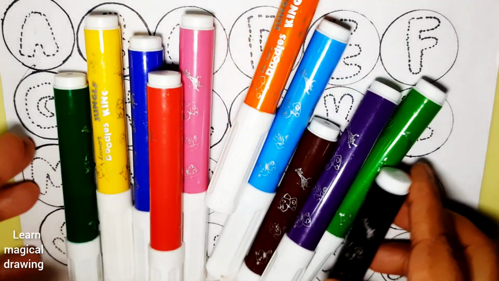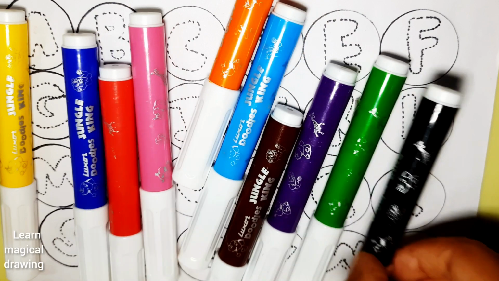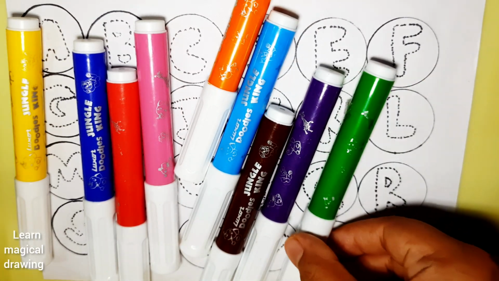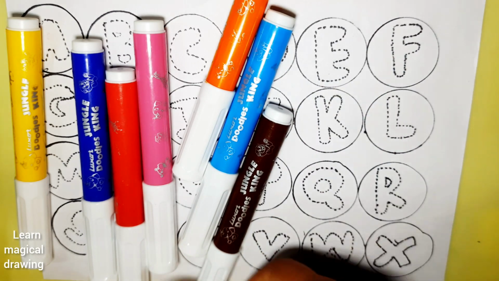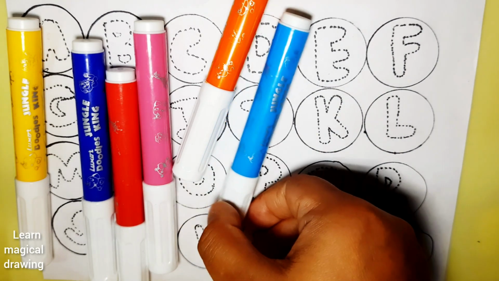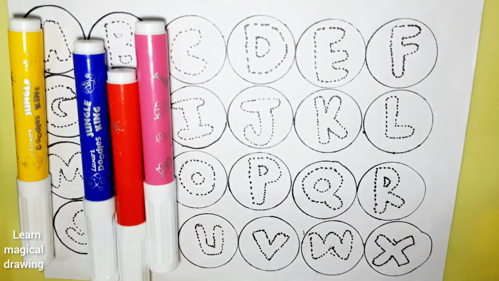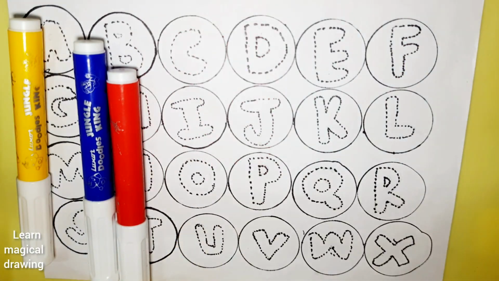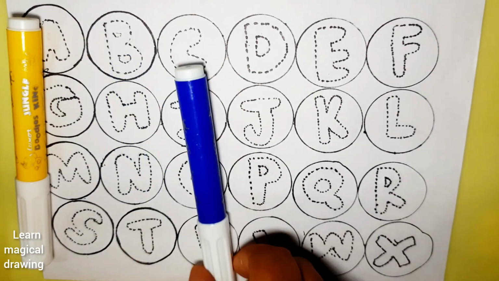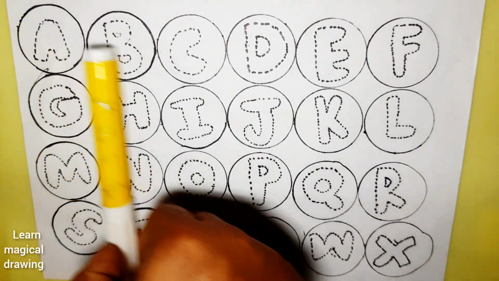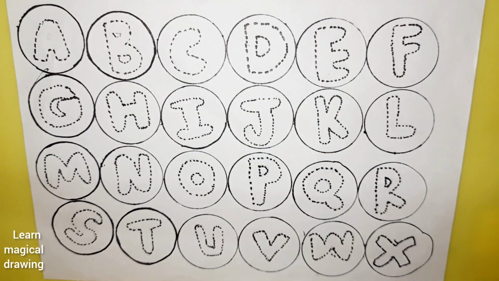Hello everyone, let's learn some colors. Black color, green color, purple color, brown color, sky blue color, orange color, pink color, red color, dark blue color, yellow color and dark green color.